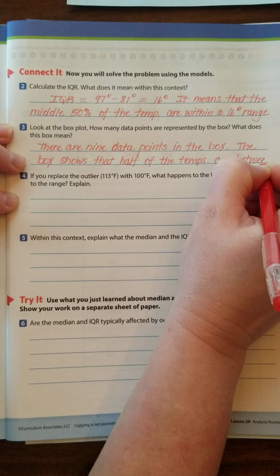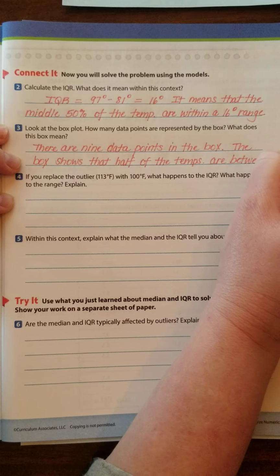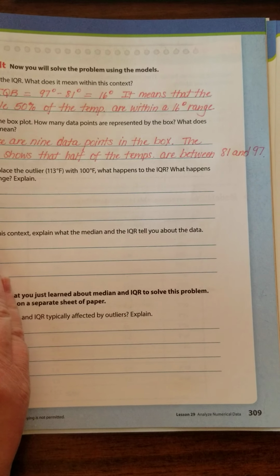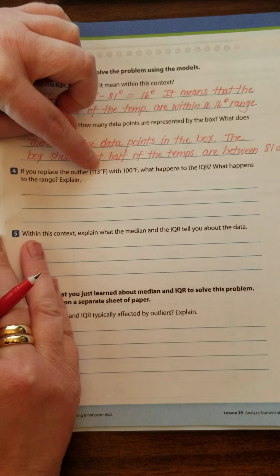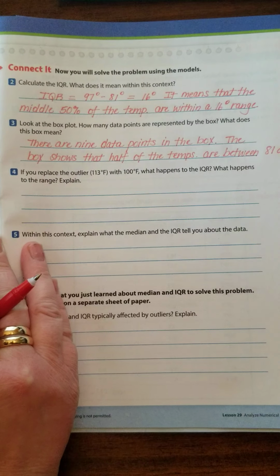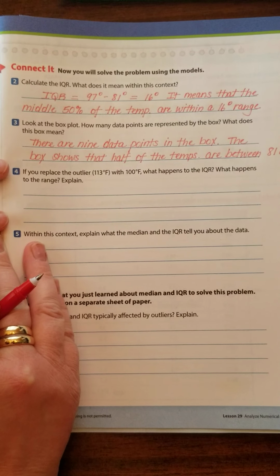All right, let's move on to the next question, number 4. Question number 4 asks us, if you replace the outlier, which is 113 degrees, with 100, what happens to the IQR? What happens to the range? Explain.